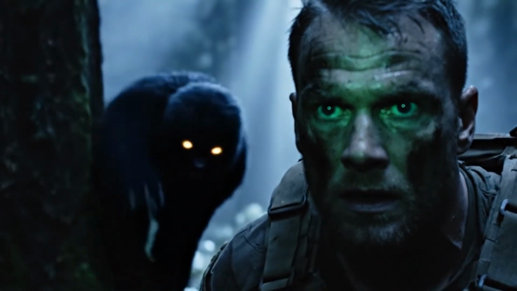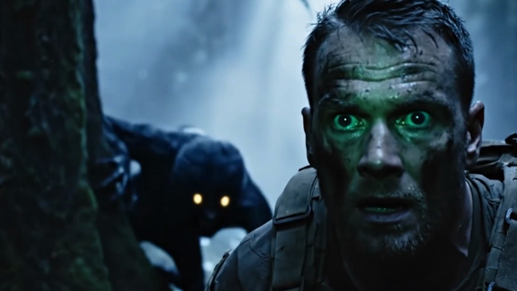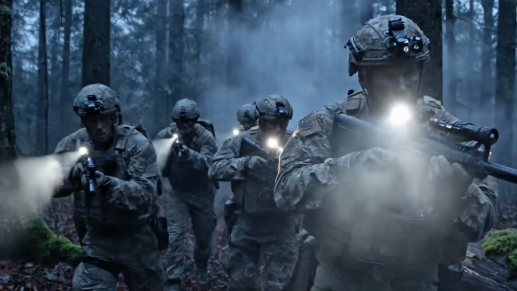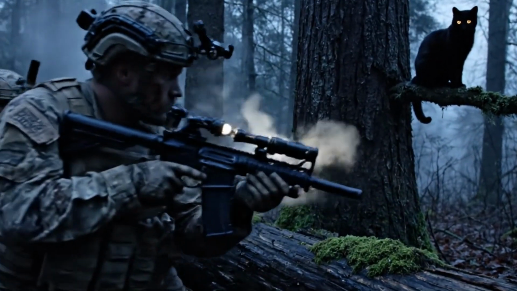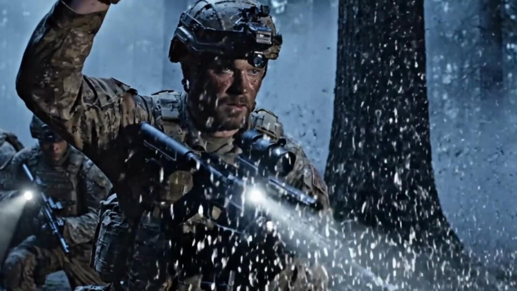Bravo 6, maintain formation. Over. Copy. Moving through the fog now. Keep scanning. Hold position. Contact front.